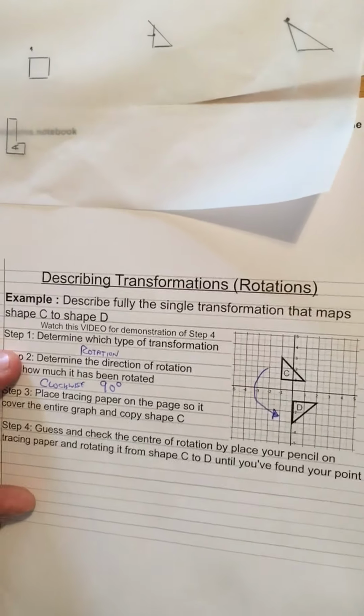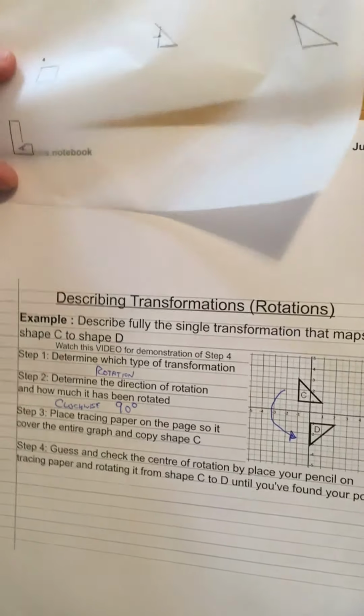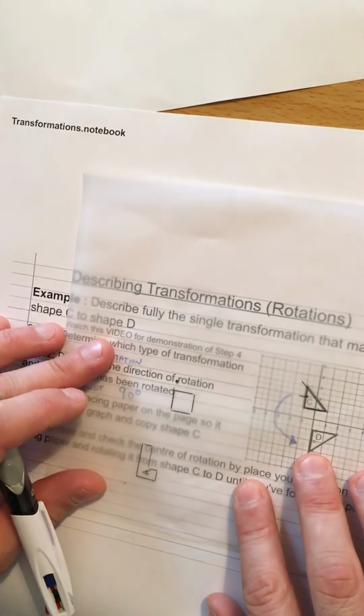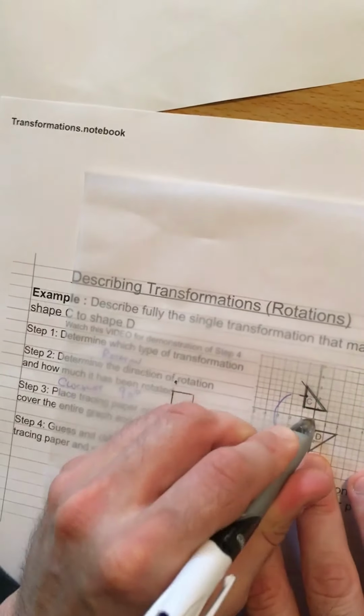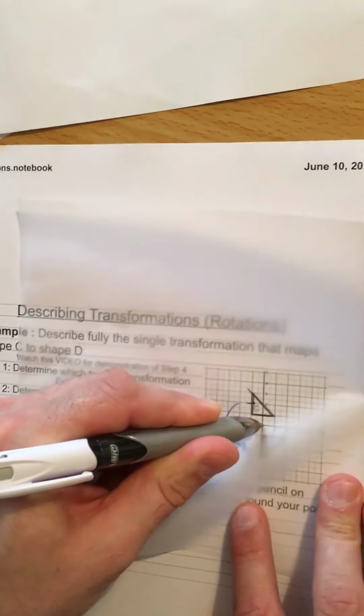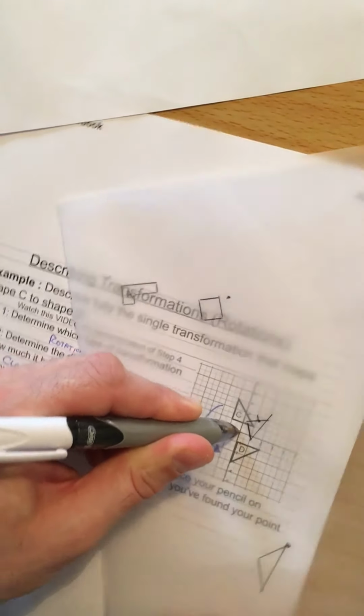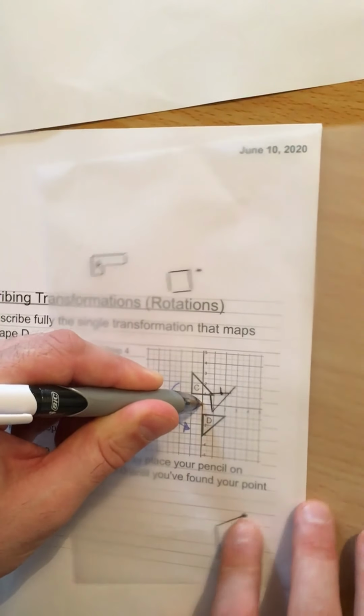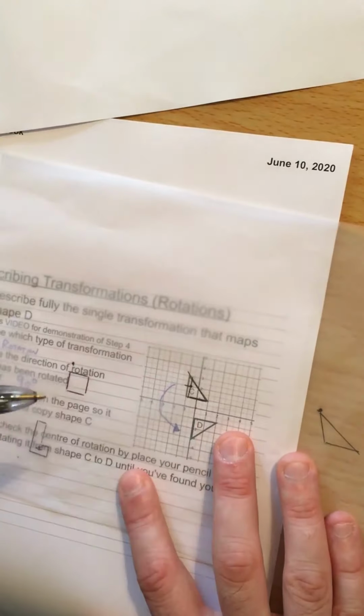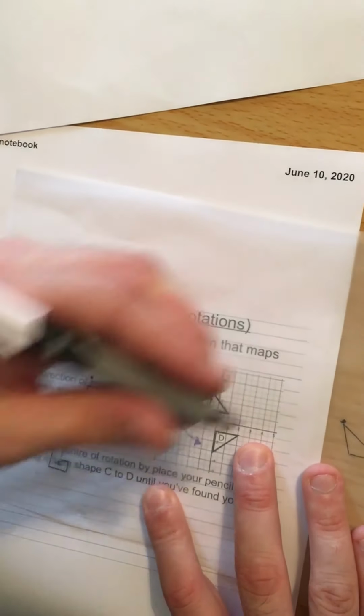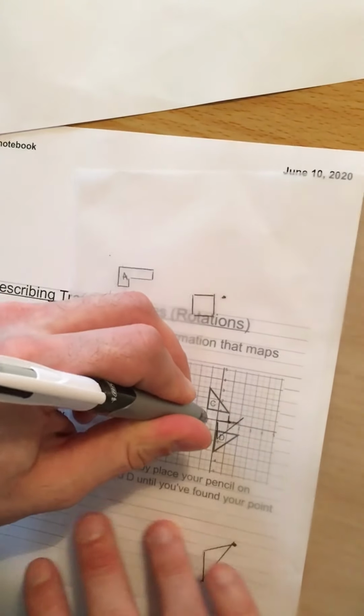The last one comes from finding our center. So, like I said, always try your origin first, just to see if it's going to work, right? And rotate it. So it doesn't quite work. It's a little bit right. So what I'm going to do is move a little bit left. Let's see where that ends up.